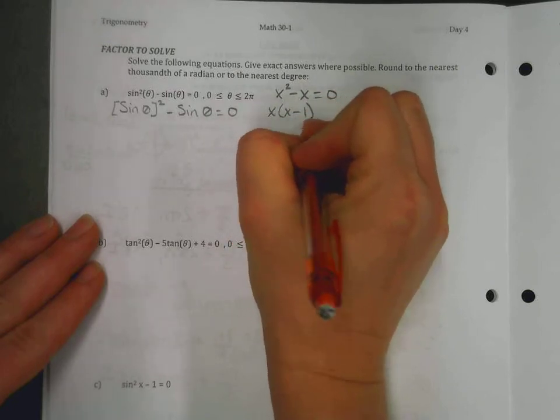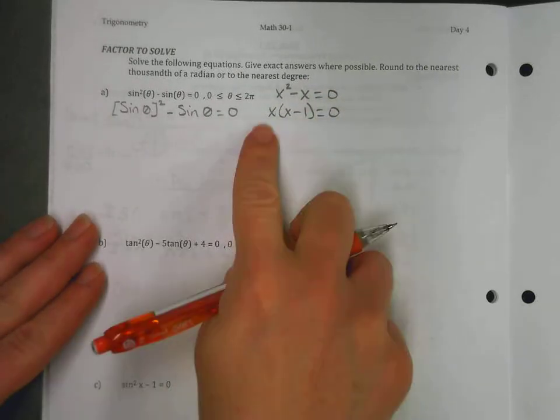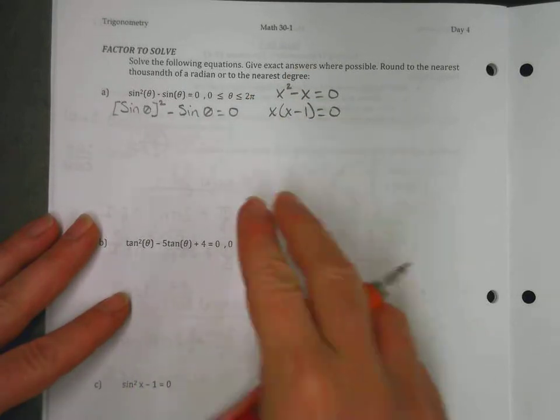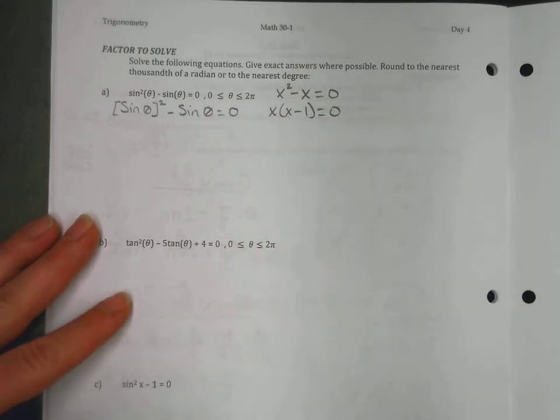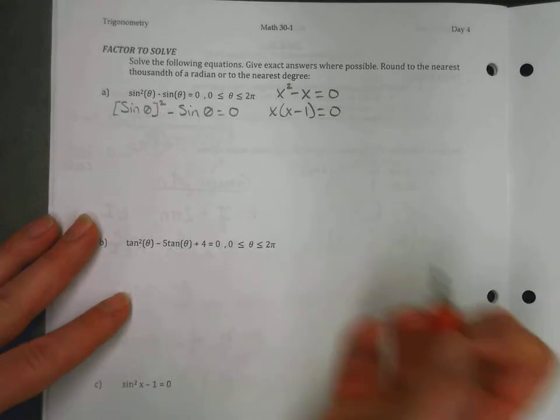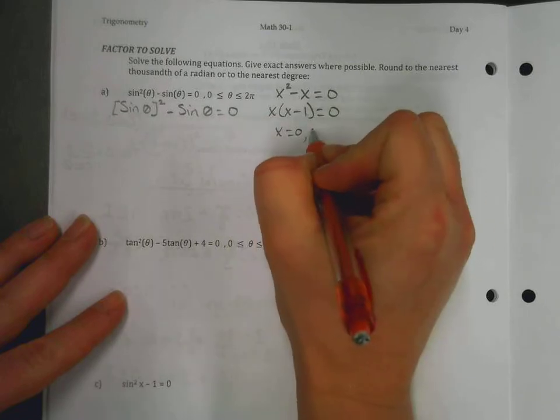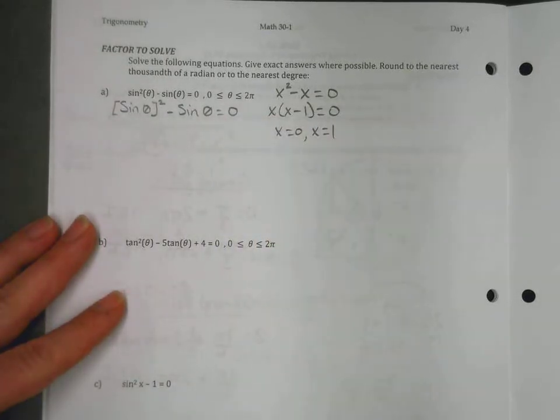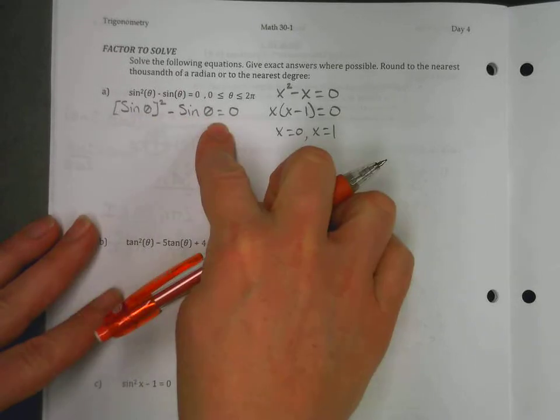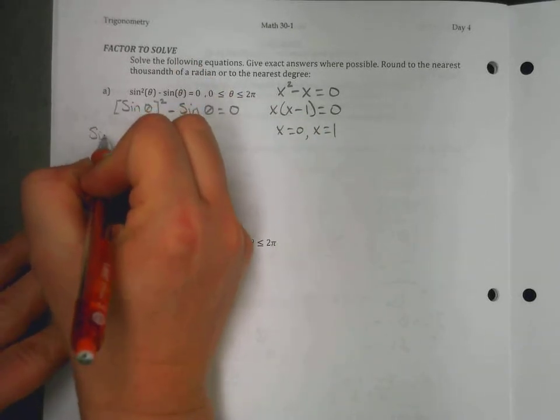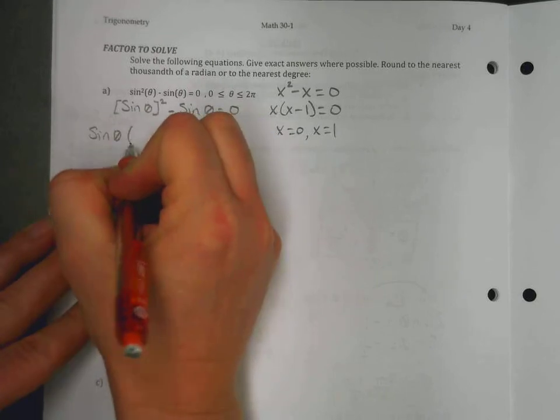And sometimes students change this to an x and solve for x first, and then just change their x back to a sine of theta, which you can totally do. So here we'd get a value of x equals 0 and x equals 1. Okay? If you factored this in terms of a trig function, I would take out a common factor of sine of theta, and I'm left with sine of theta minus 1.